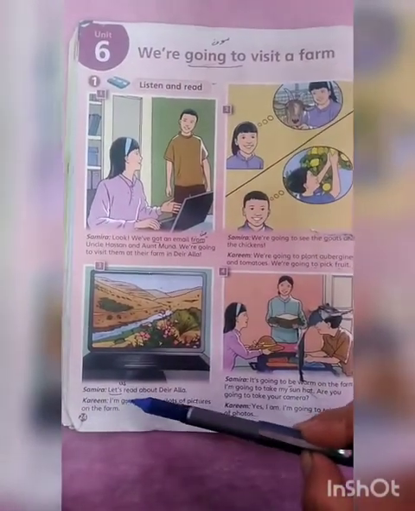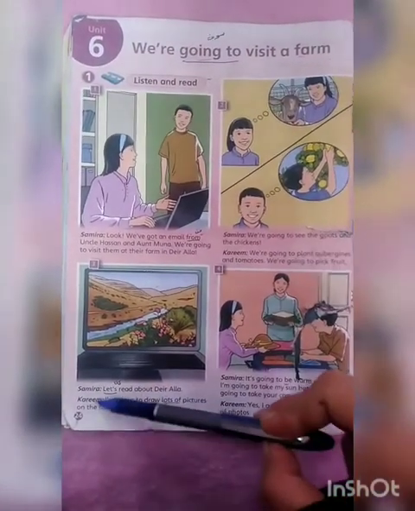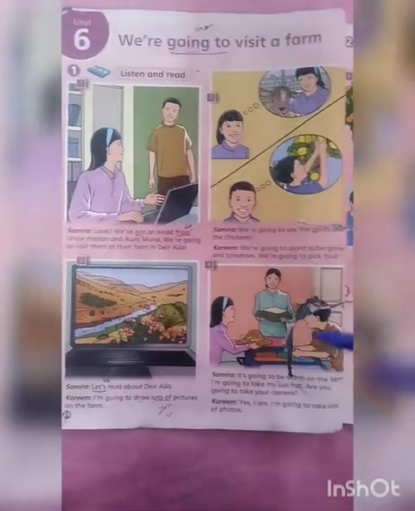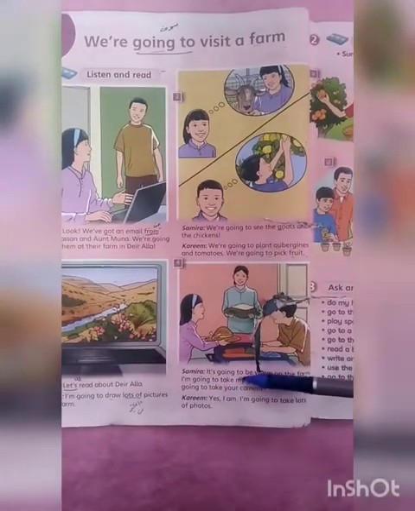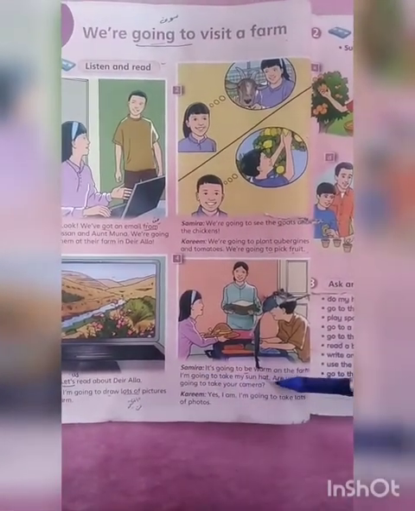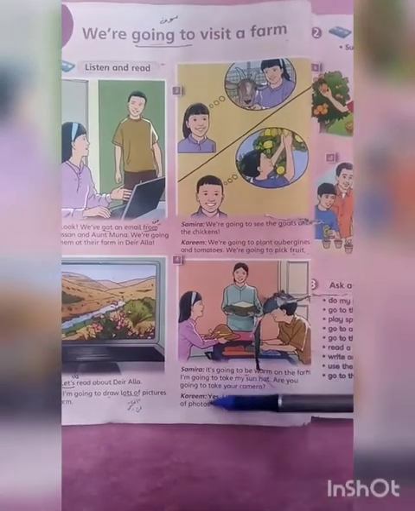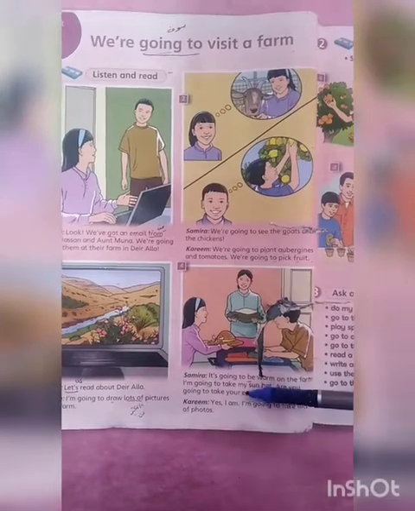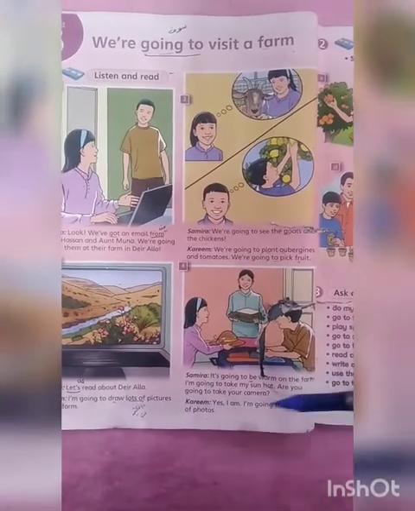Samira, let's read about Deir Allah. Kareem, I am going to draw lots of pictures on the farm. Samira, it's going to be warm on the farm. I am going to take my sun hat. Are you going to take your camera? Kareem, yes I am. I am going to take lots of photos.